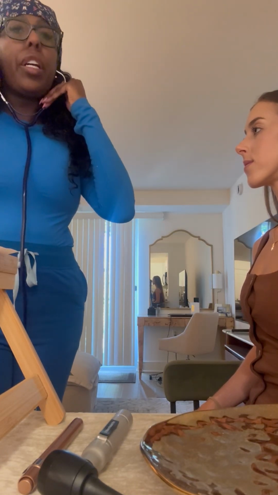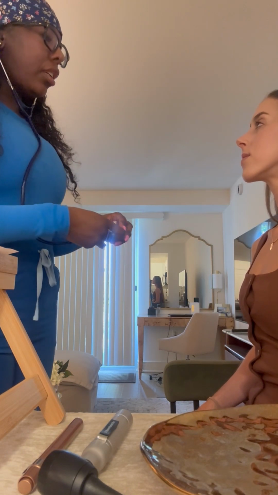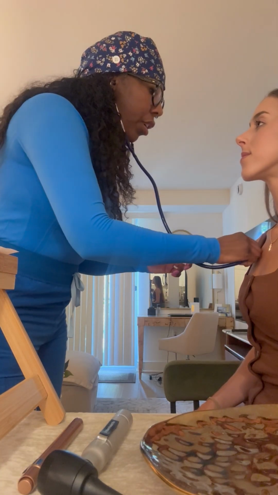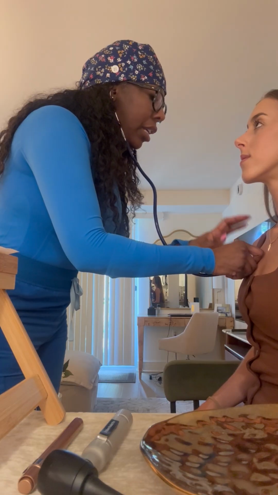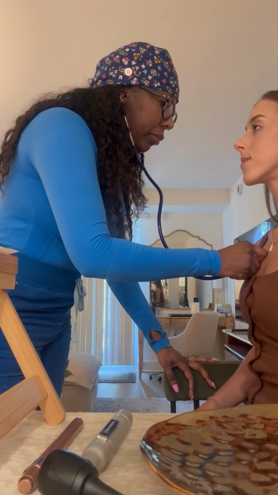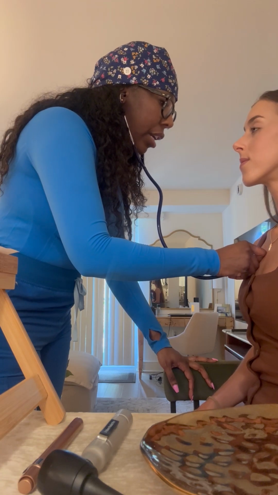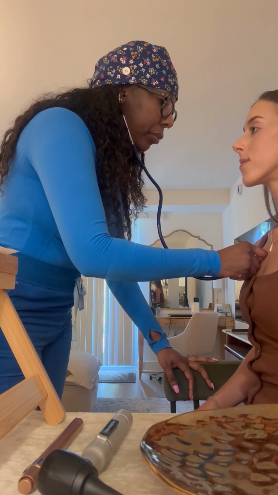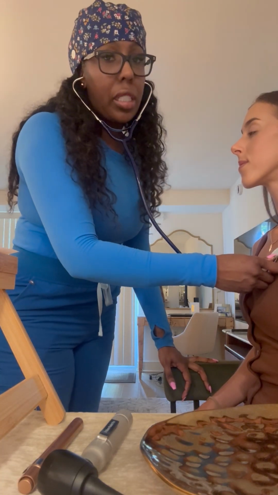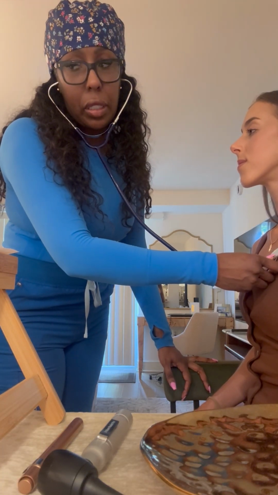I'm going to start with the aortic valve, and I'm going to use the bell of my stethoscope. The aortic is noted at the 2nd right intercostal space. S1, S2 lub-dub noted. Now we're going to move on to the pulmonic valve, which is the 2nd left intercostal space.